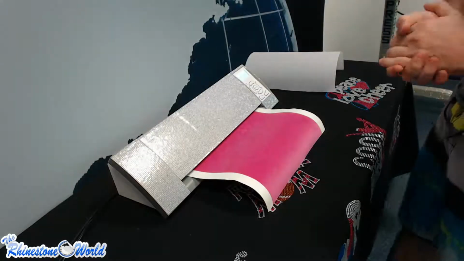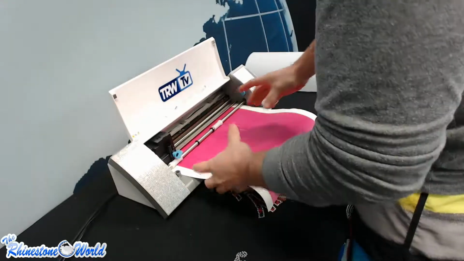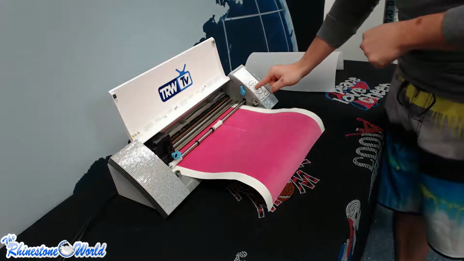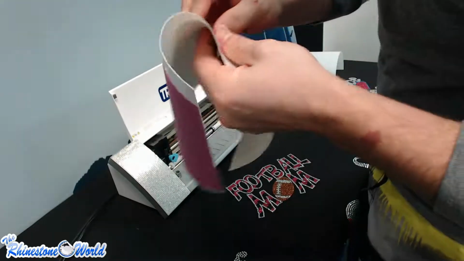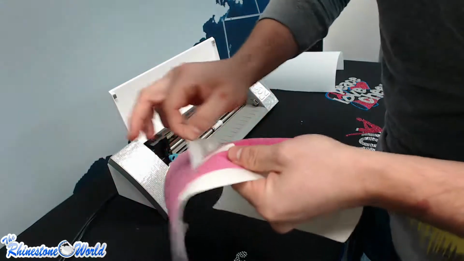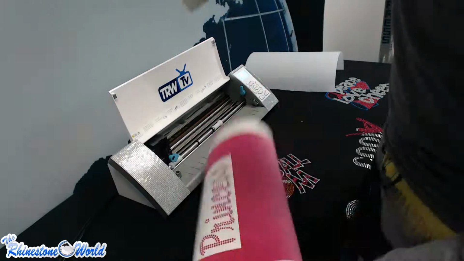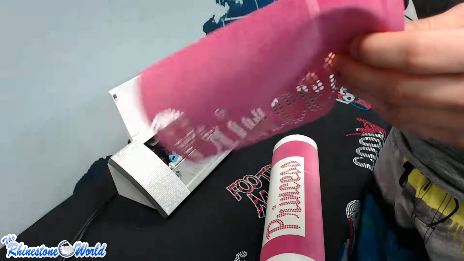All right, perfect. So it looks like the princess is cut out. Let's go ahead and weed it off our sticky flock backing here. So first thing we want to do is make sure we hit the enter sign over here. So we're going to go ahead and enter. That's going to release our template. So now we're able to weed it. I'm just going to grab a corner here, and let's just peel it off. Beautiful. So look at that. I believe the term is weeds like butter.